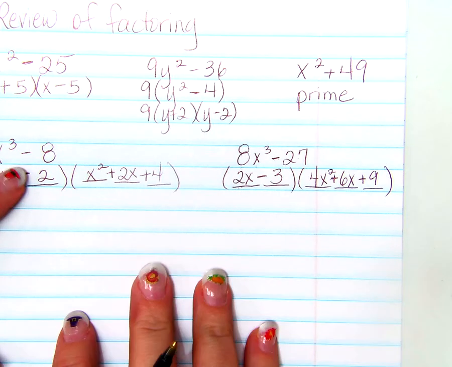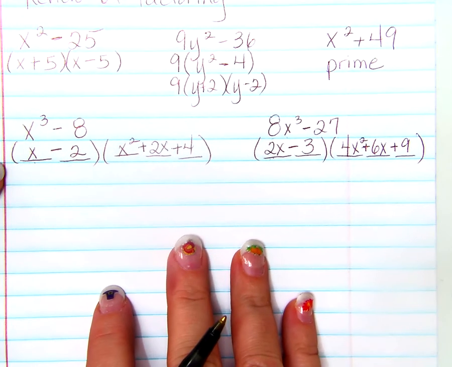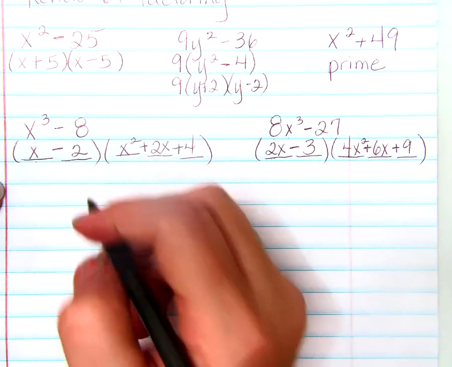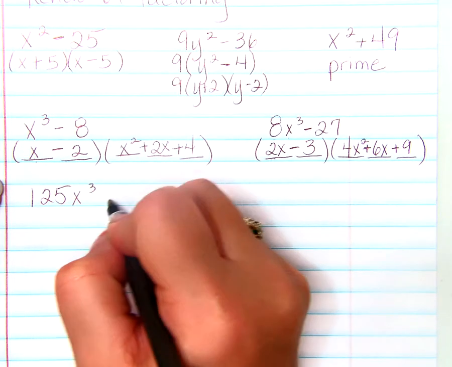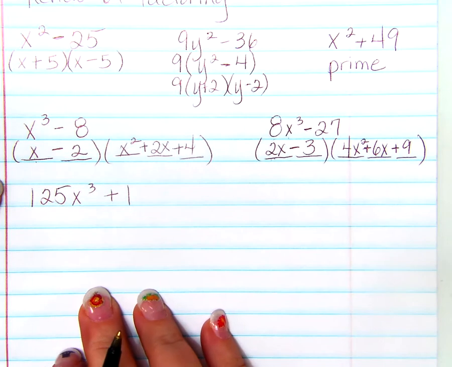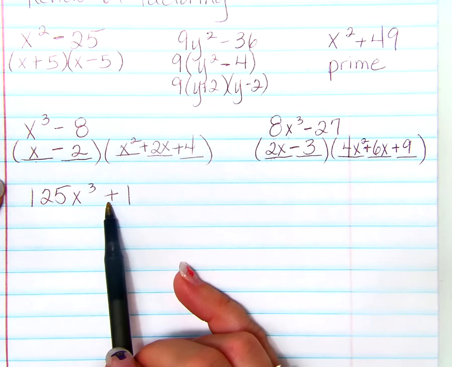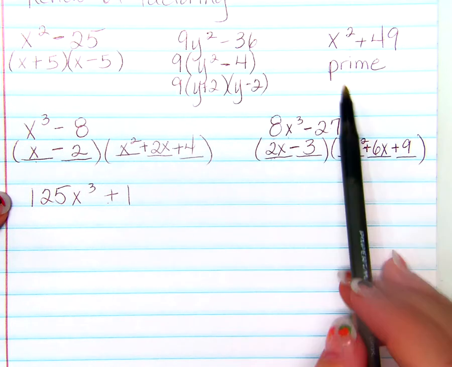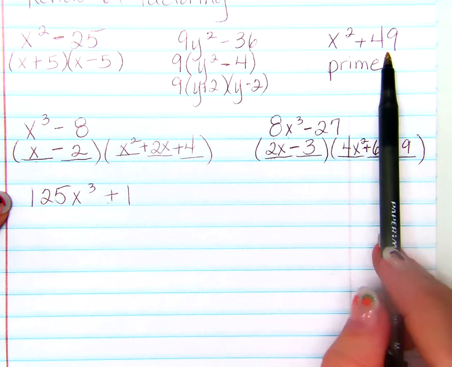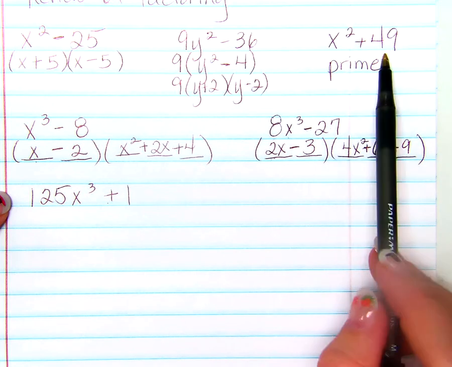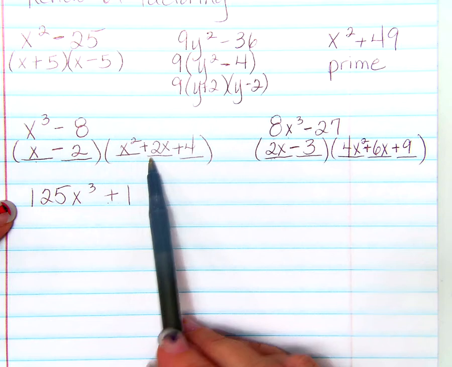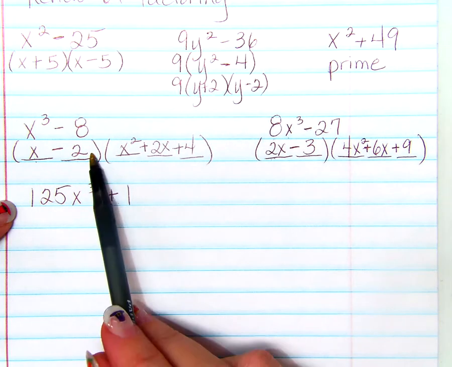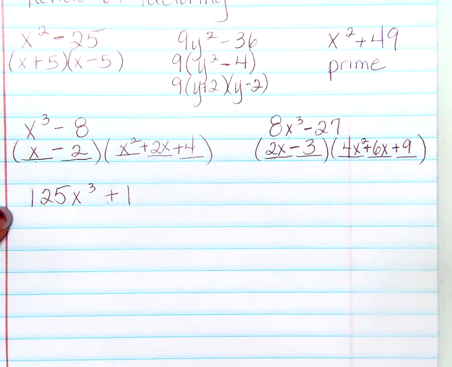Now, another problem that we talked about today is a problem that looked like this. 125x cubed plus 1. Now you're noticing this is not a difference anymore, it's a sum. Now it's not the same as the sum of squares, because remember, sum of squares is prime. This is very, very similar to the difference of cubes. The sum of cubes and difference of cubes have the same pattern.